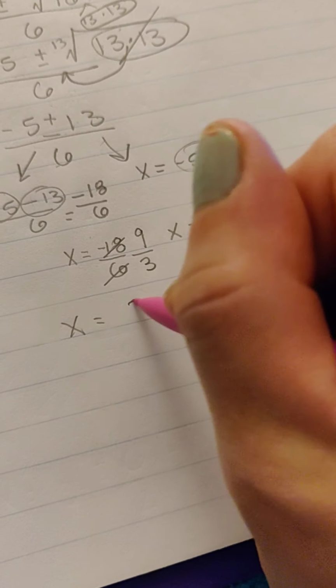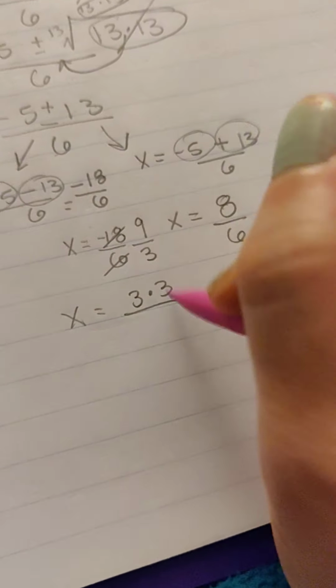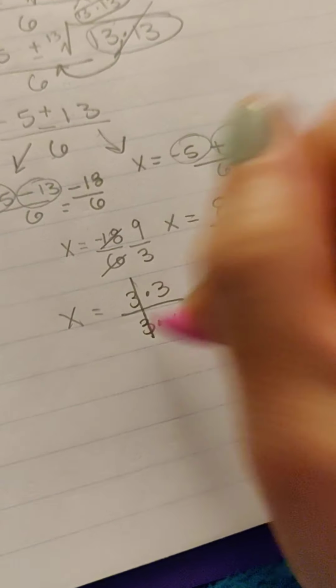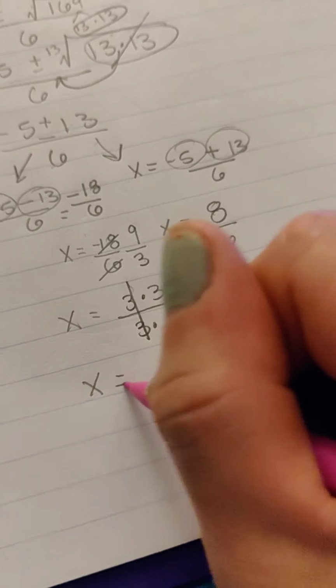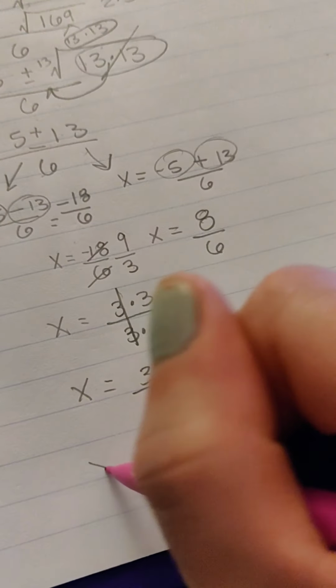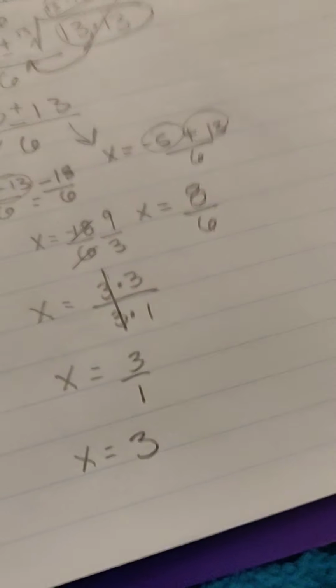And remember, 9 is the same thing as 3 times 3. And 3 is the same as 3 times 1. Two things that are the same, those cancel out. We're left with x equals 3 over 1. 3 divided by 1 is just 3. So there's one of our answers.